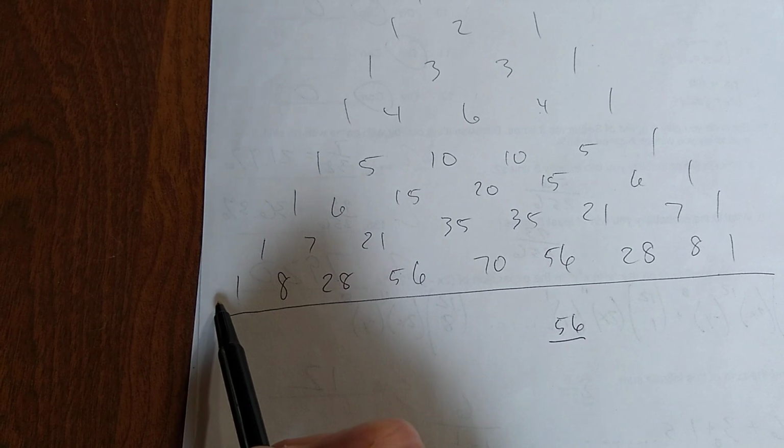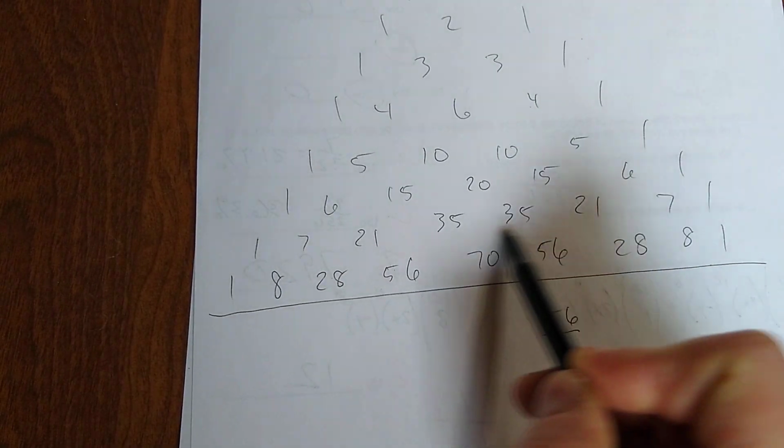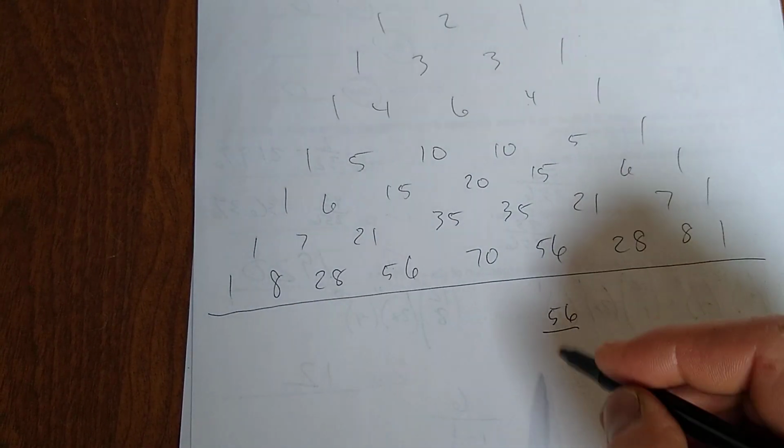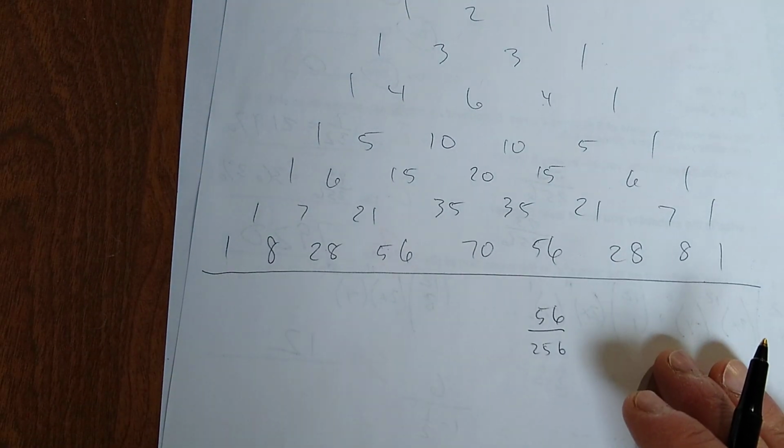The denominator is the sum of all of these. These are all the different things that can happen when you play 8 times. If you added all those up, you would get 256. So it's the exact, make sure I got that right. Yeah, it's the exact same numbers, just finding it a different way.